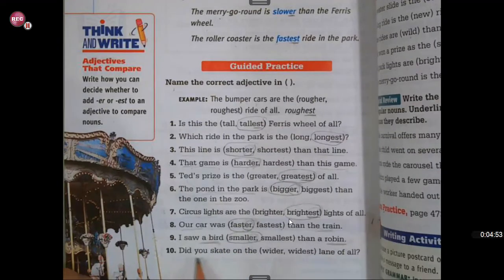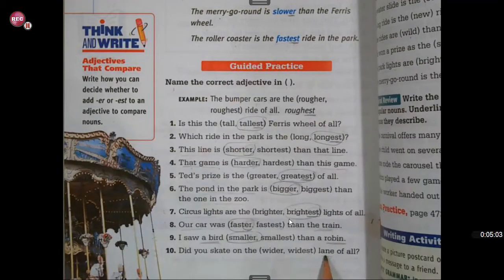Number 10, did you skate on the wider or widest lane of all? So they're asking about the lane. What kind or which lanes? Well, of all of the lanes. So more than 2. So we're going to use the adjective that ends with est. Did you skate on the widest lane of all?